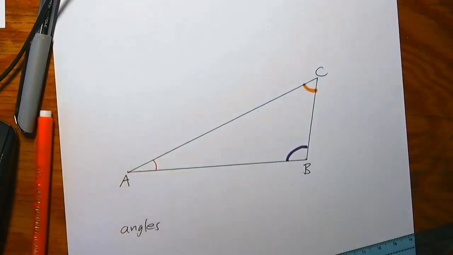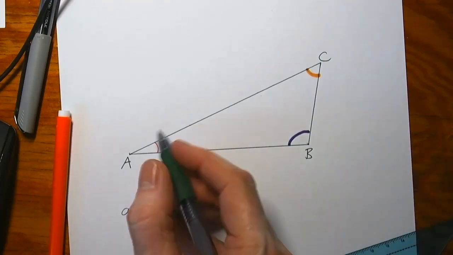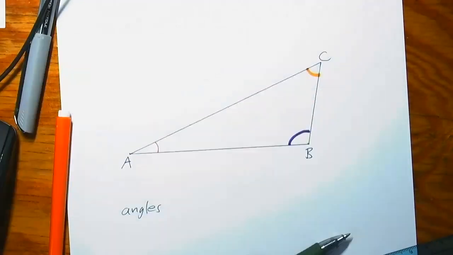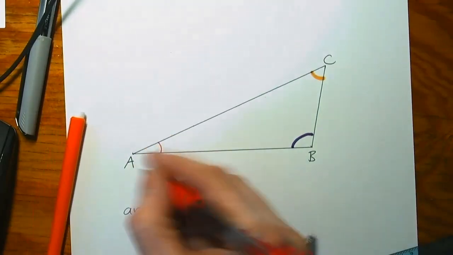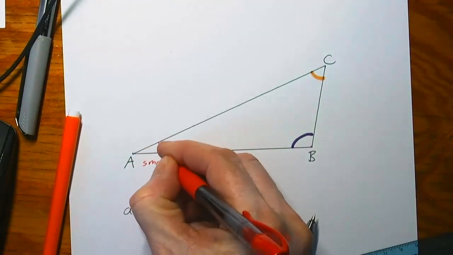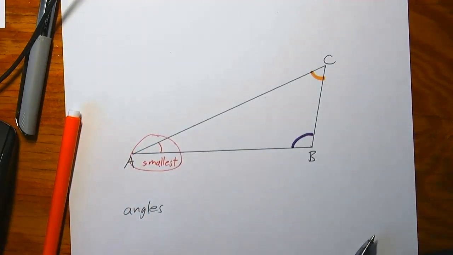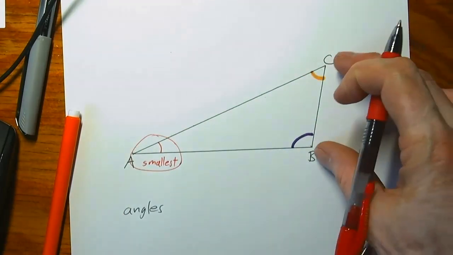One thing you notice, find the smallest angle here. Well, this one looks the smallest, if I'm looking at how much it opens up. It doesn't open up that much. So the smallest angle is right here. Well, where is the smallest side? Is it this one, this one, or this one?